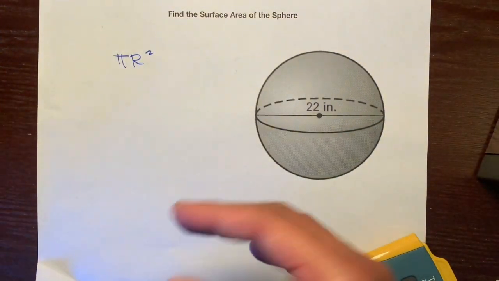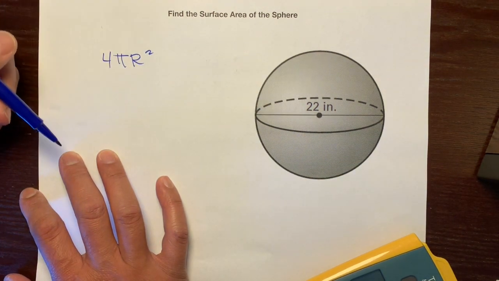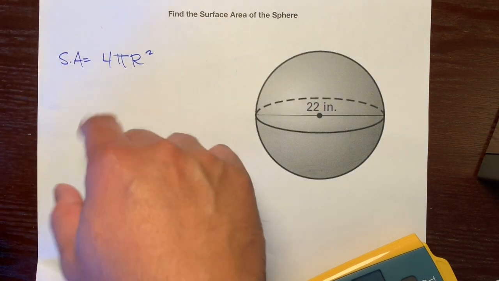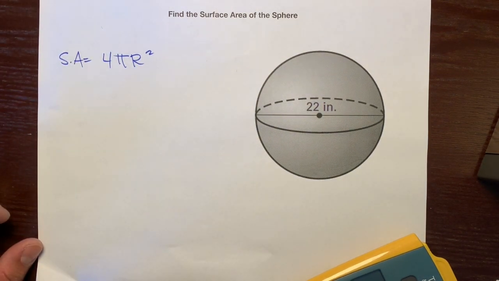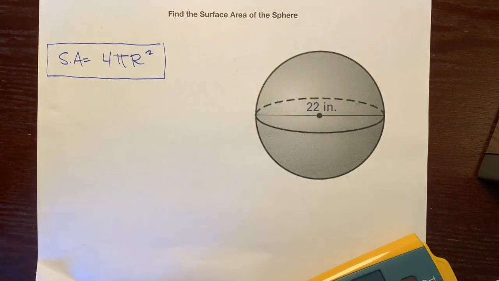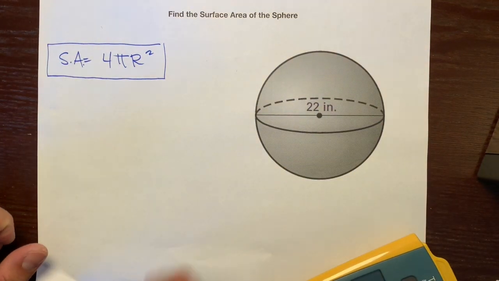So the formula for the surface area of a sphere is 4 pi r squared. So the surface area of a sphere is 4 pi r squared. Put this in your notebooks, highlight it, make a power card on it. The surface area of a sphere is 4 circles that make up the surface of a sphere. So let's find the surface area of this actual sphere.